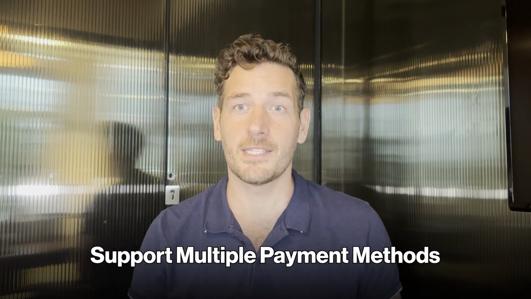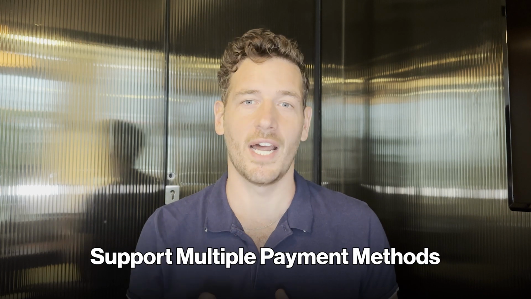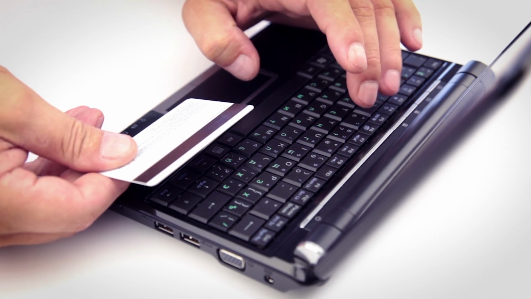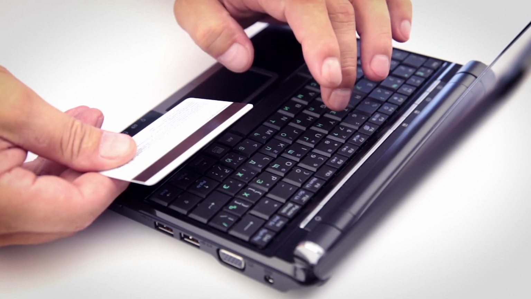Next, you want to make sure you support payment methods, especially ones that are attractive to your target audience. If you're selling in a certain market that expects to pay a certain way, then you need to make sure you support that payment method. So choosing a provider that has a multitude of different payment options can be key.